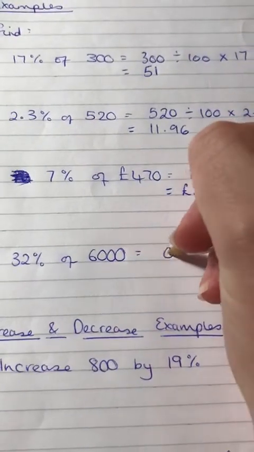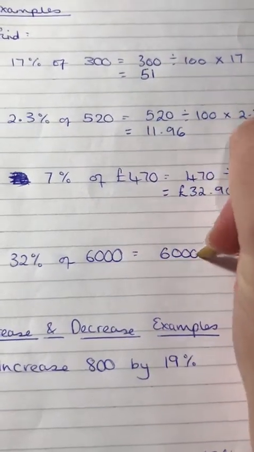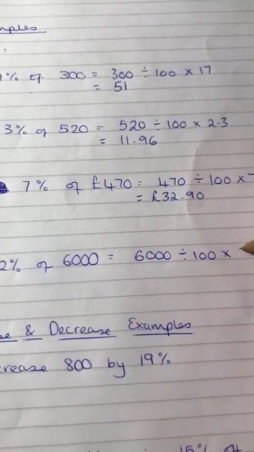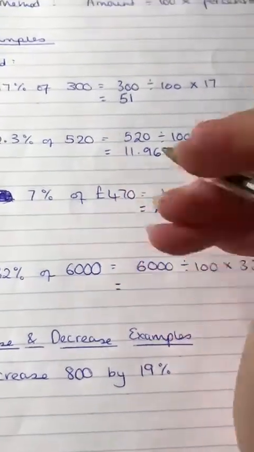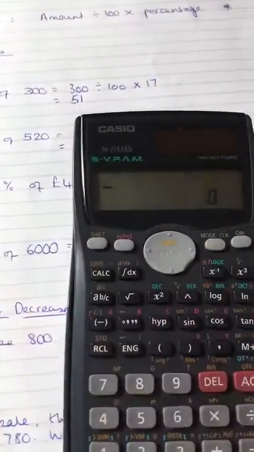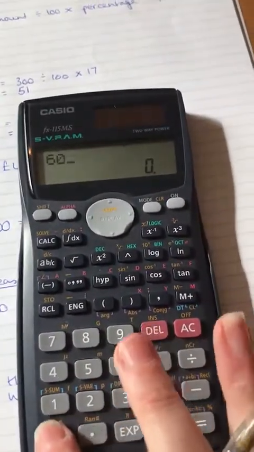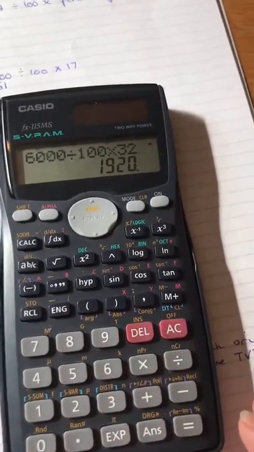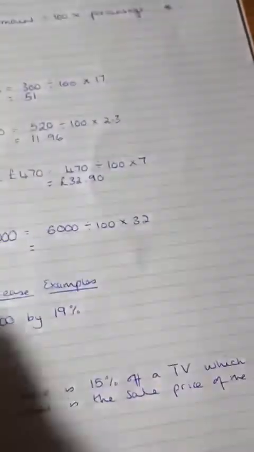So let's do the same again. It's going to be 6,000 divided by 100 times by 32, which is 1,920.